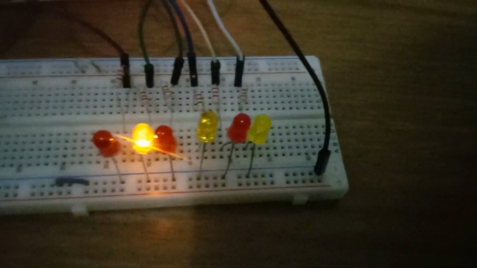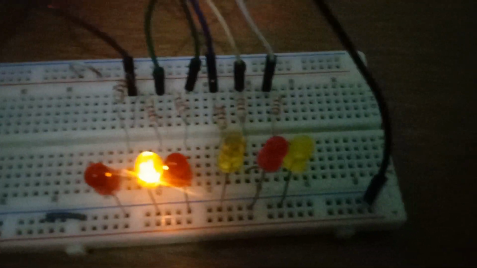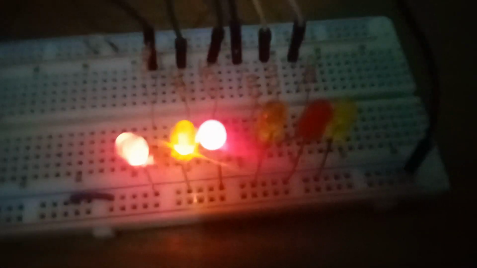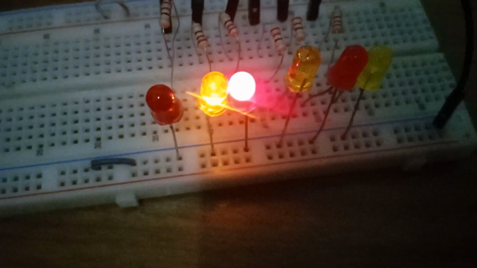We'll turn the second. As you can see, we change the position and now the second LED is turned on. Now we can play around with the positions of the dip switch and the corresponding LED will turn on.